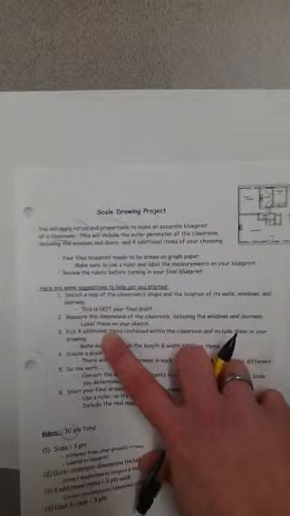Do not pick a poster. You need to pick something like a table or a cabinet, something of decent size that you can actually measure, okay? So pick 4 of them.